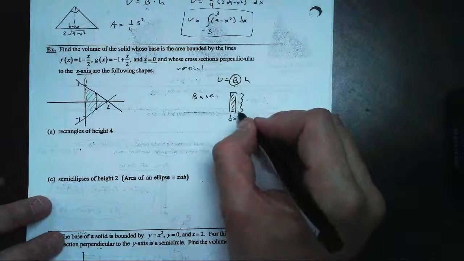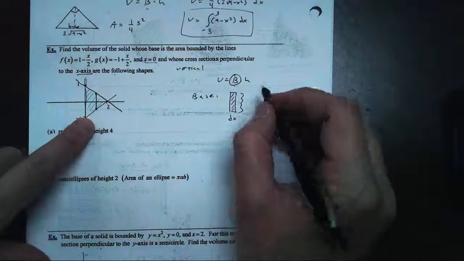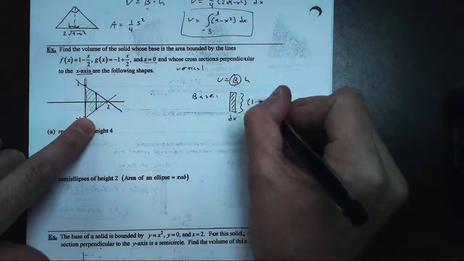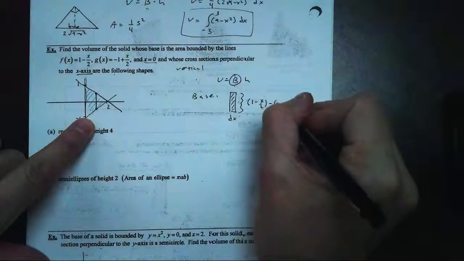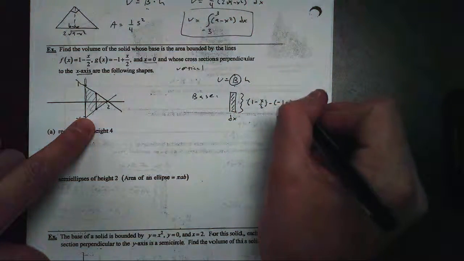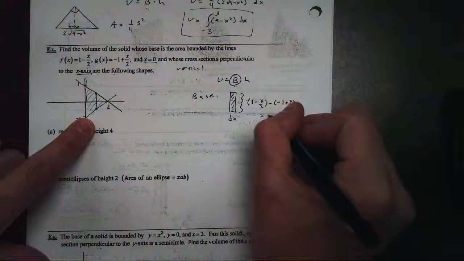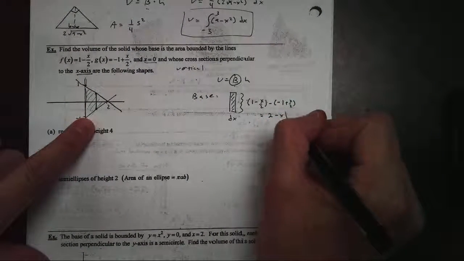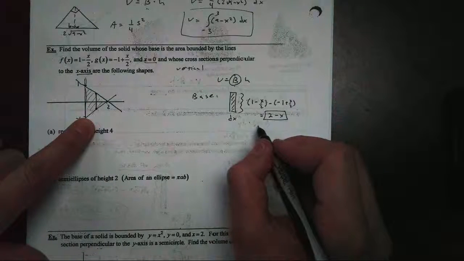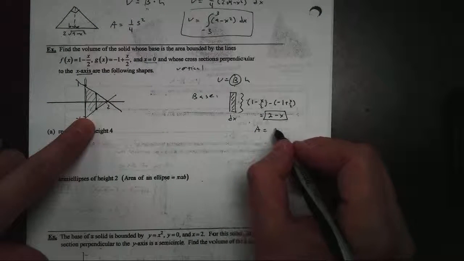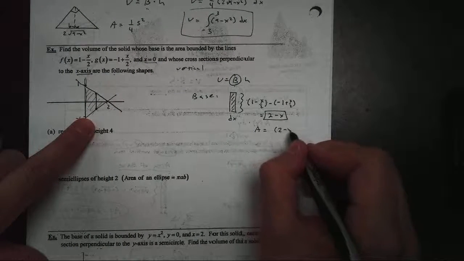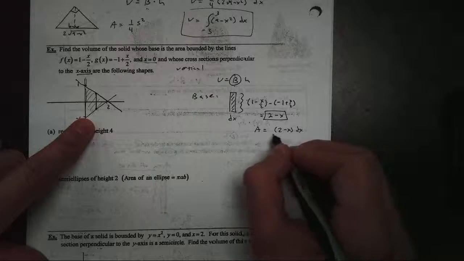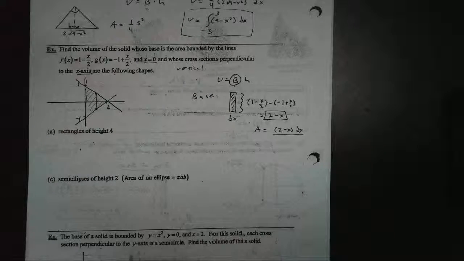And then to get the height, remember, we're going to take the top function minus the bottom function. So we get 1 minus x over 2 minus negative 1 plus x over 2. And if you simplify that, we get 2 minus x. That's what we want. And if we wanted to find the area, like we did for area of a curve, we would just take this 2 minus x, multiply it by dx, and integrate that.